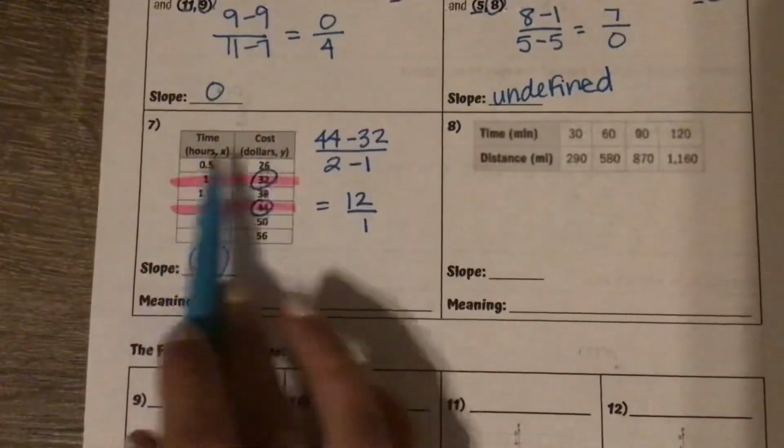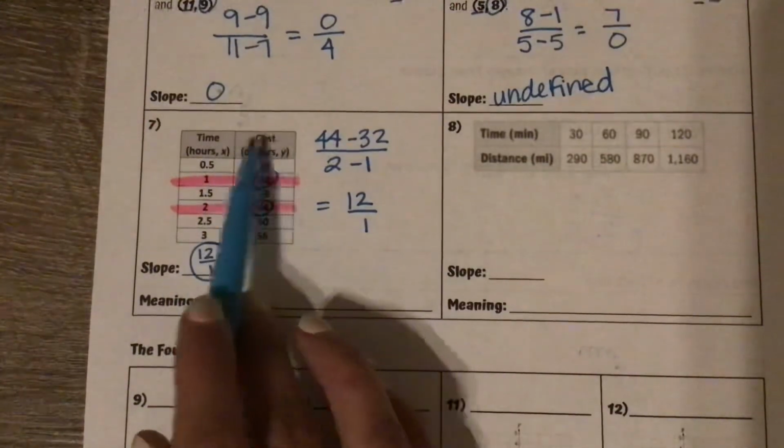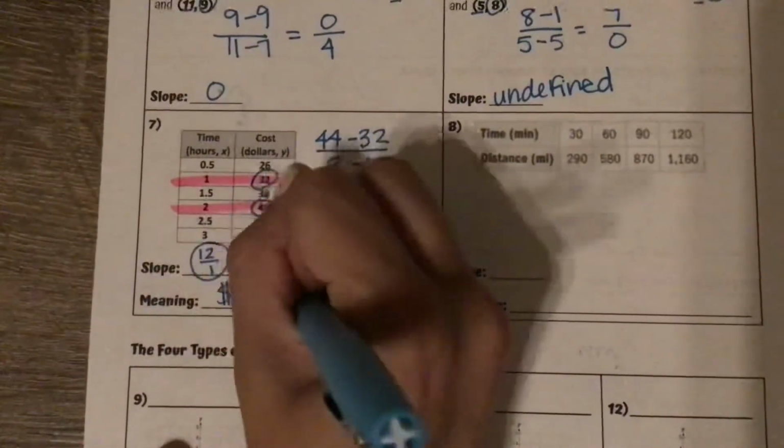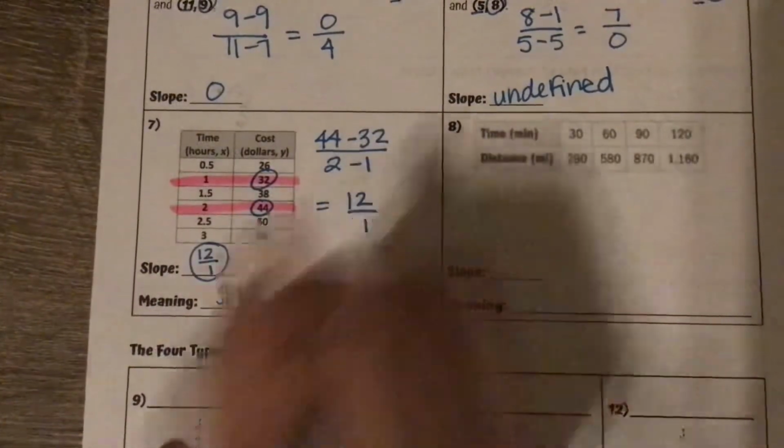And what does that mean for the problem? Well, we're talking about cost and hours. So the cost is $12 per hour.